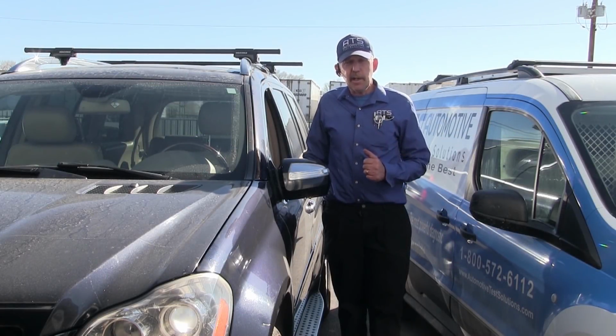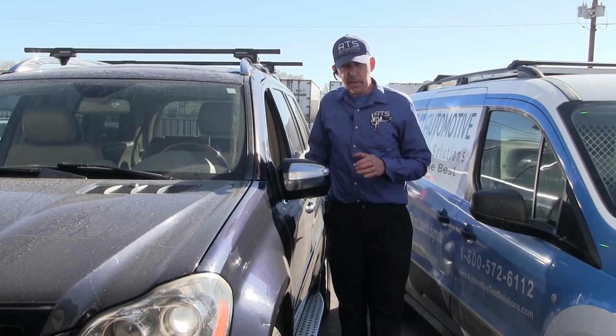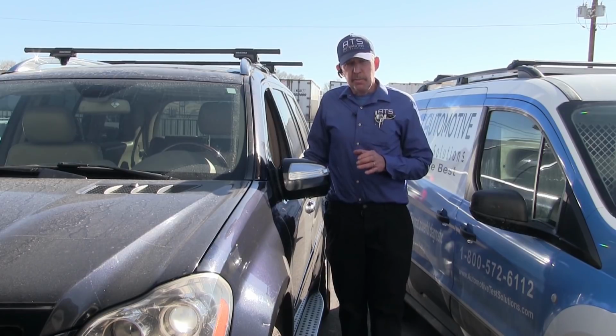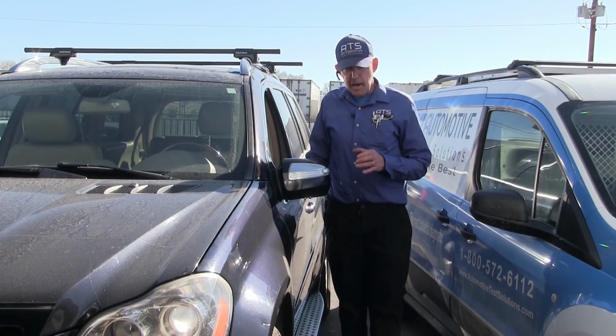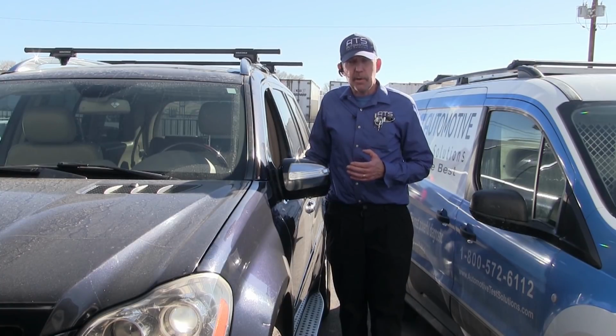My name is Bernie Thompson, and today we're here to take a look at this 2010 Mercedes-Benz GL450. This Mercedes has misfires and it's running bad and it's setting lean codes. So we're here to take a look at this to diagnose it properly.